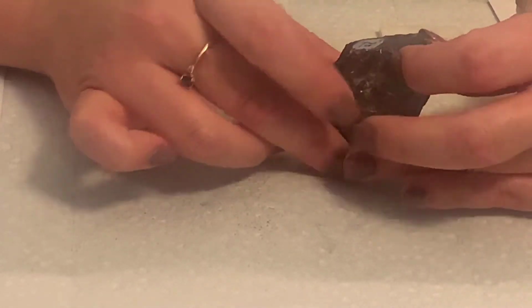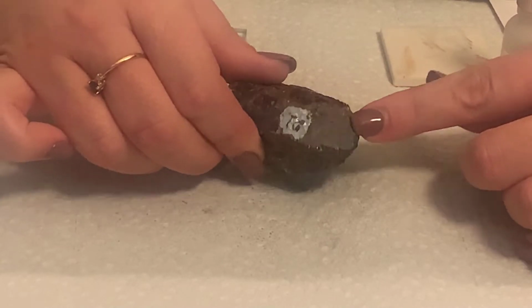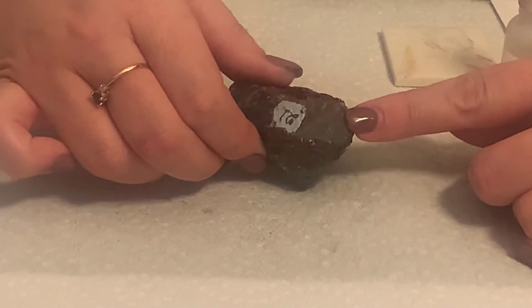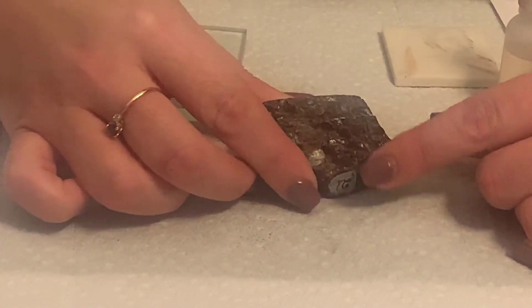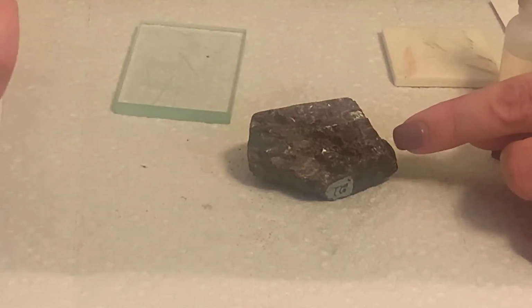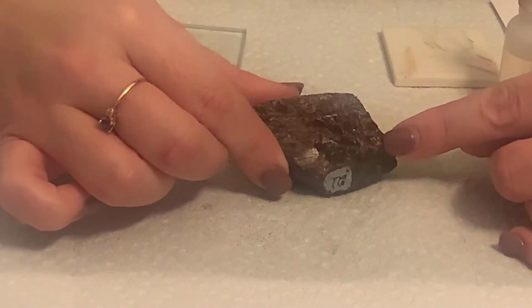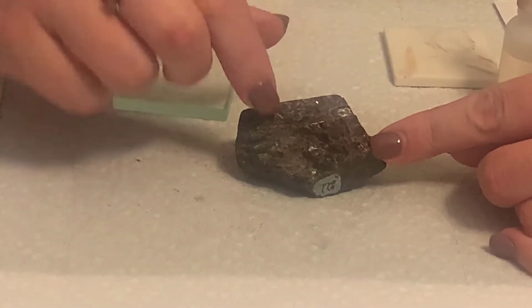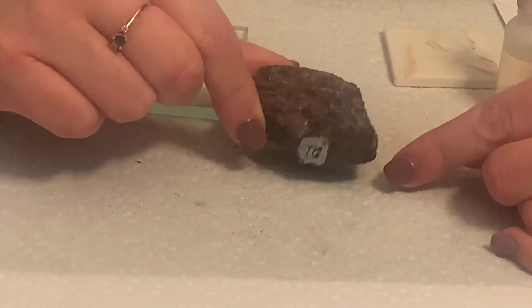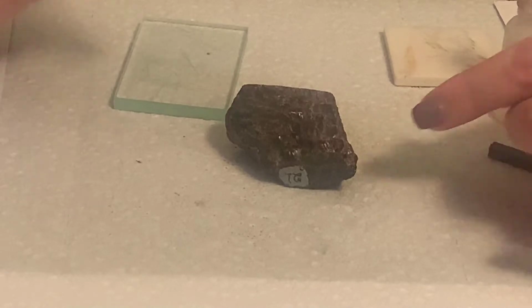And the clue that they're not cleavage is that the sides don't really reflect light very well. They have a dull sort of luster, almost like a resinous luster to them. And so the way that most students identify garnet is that it's always this characteristic deep red color. Now, in reality, it's not always this deep red color, but in 101 lab, this is the way you'll see it. So deep red color, slightly softer than glass, and no cleavage is garnet.